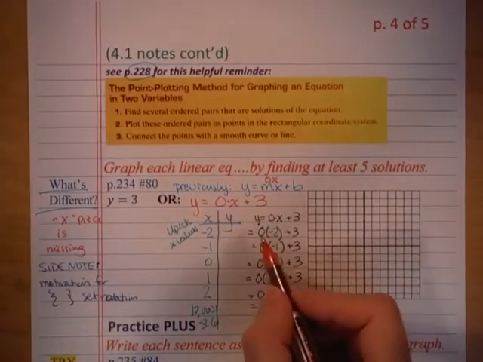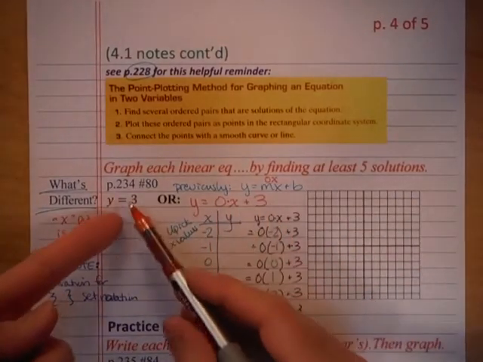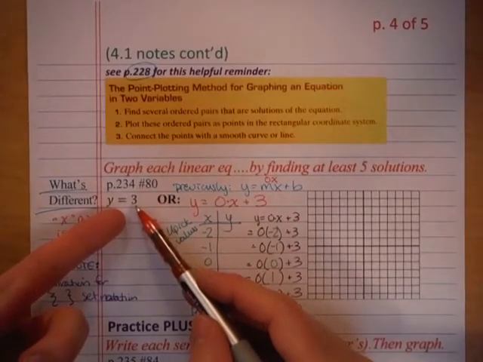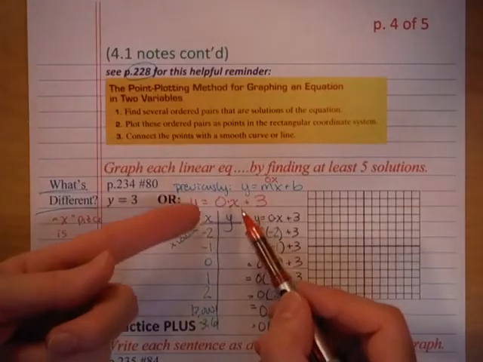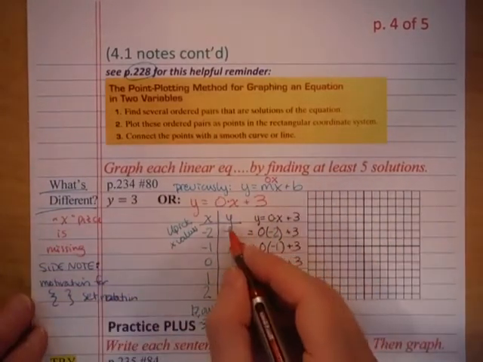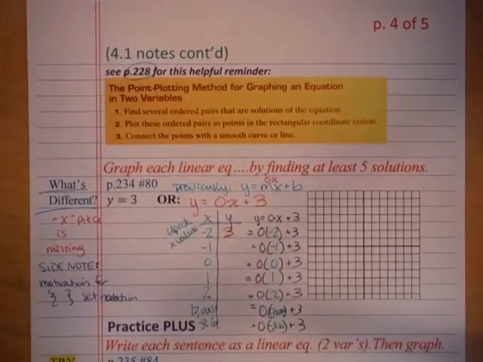So when that happens, you put in -2. Well, you just put in -2. There is no place to put in -2. You're always just going to end up saying the same thing, y equals 3. What you're really doing is putting in -2, multiplying it by 0, and then adding 3 to it. But you always get 3 as your result.